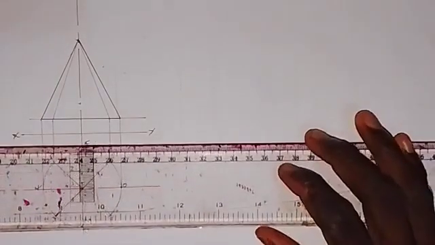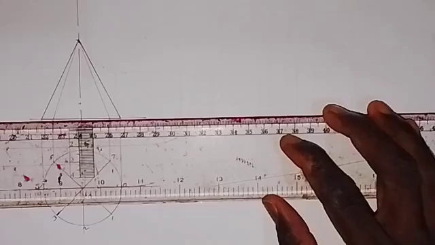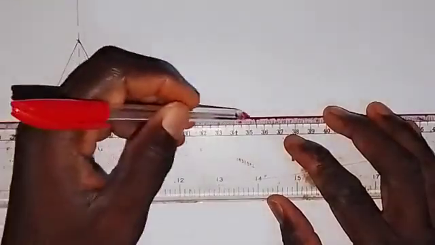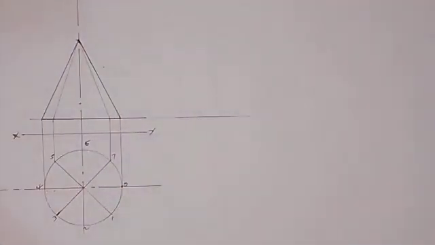All right, so now having done this, the next thing that we are going to do is set the x prime y prime line. Though its distance is not given to us, it is placed on this baseline at 45 degrees. So I'll just extend it here, and then take my 45 degrees set square, the big one, so that the work can be easily done.